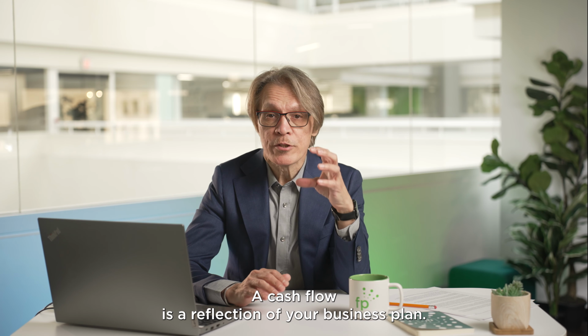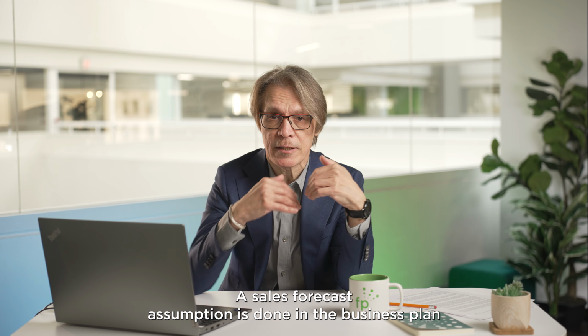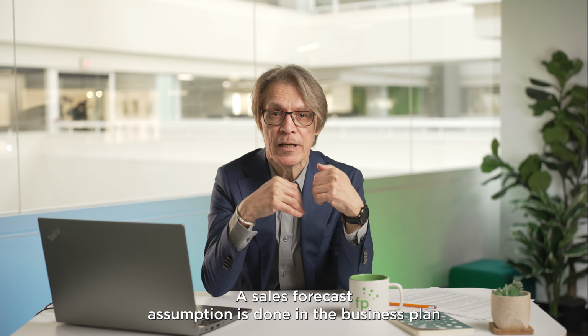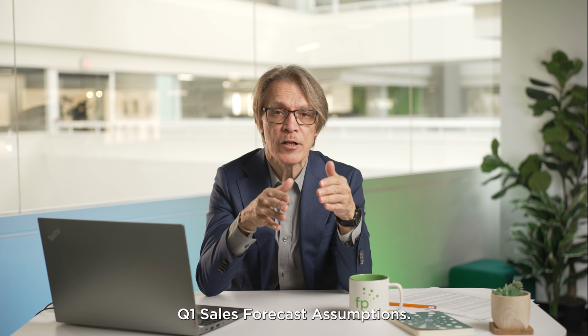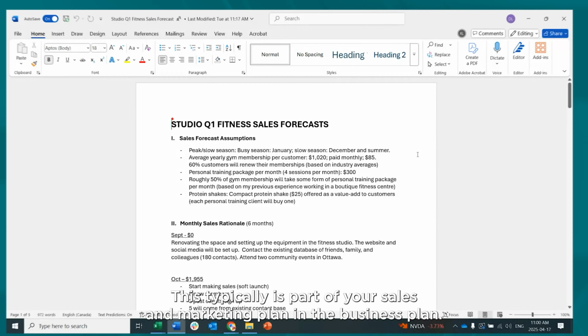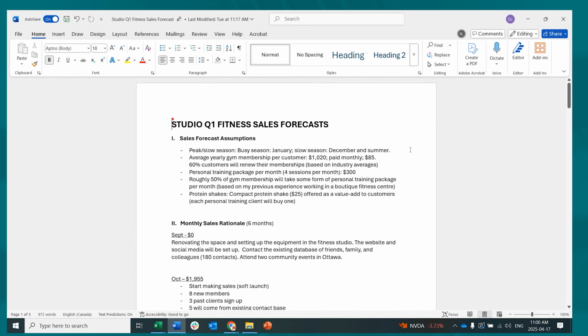A cash flow is a reflection of your business plan. They are interconnected. A sales forecast assumption is done in the business plan, explaining your rationale. Let's take you to the Studio Q1 sales forecast assumptions. This typically is part of your sales and marketing plan in the business plan. It's less important where you include this as long as it's part of the business plan.